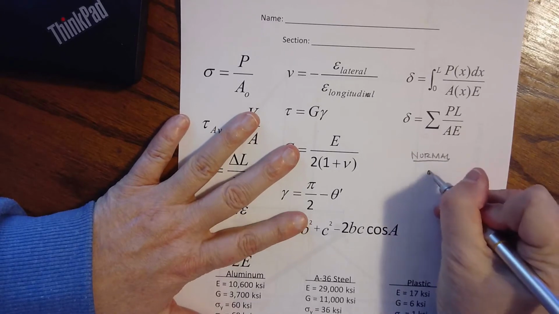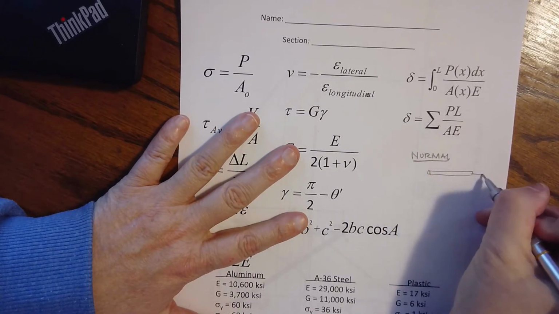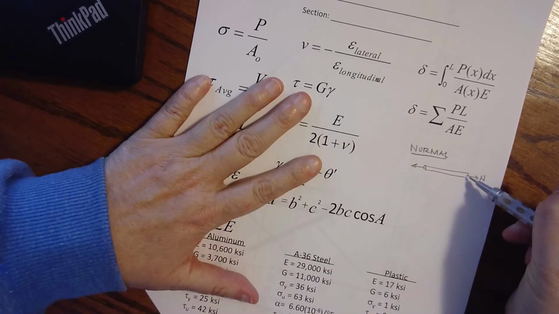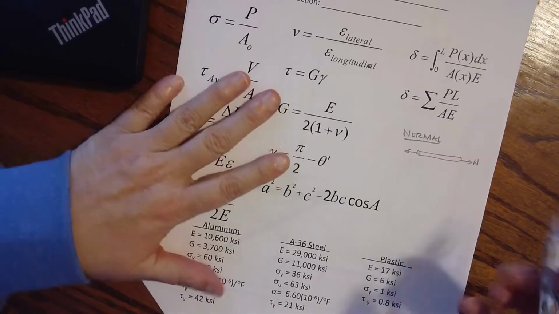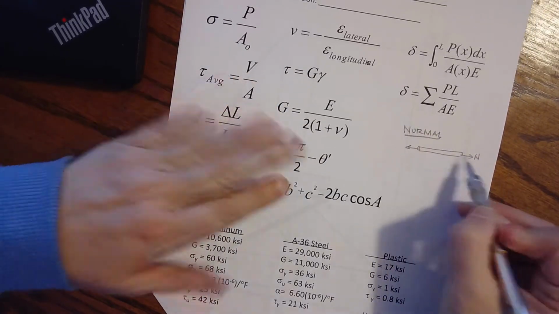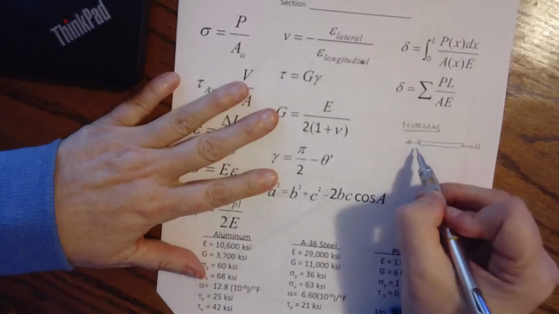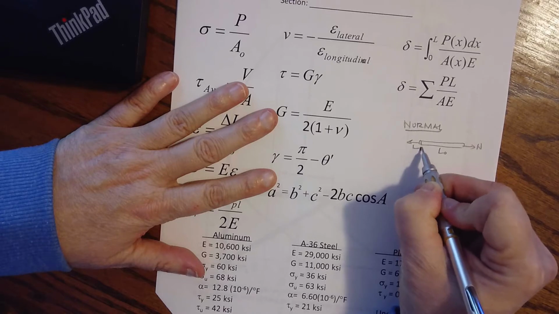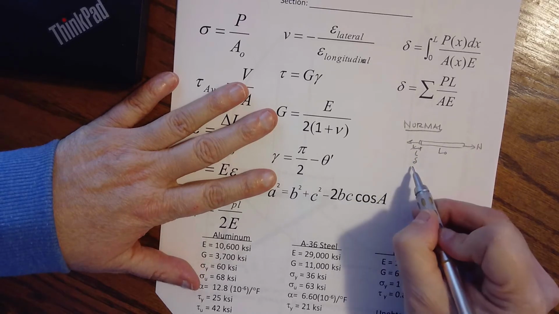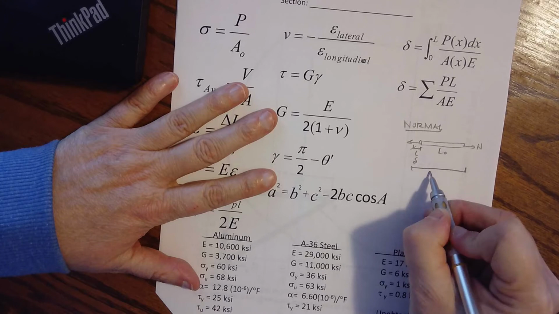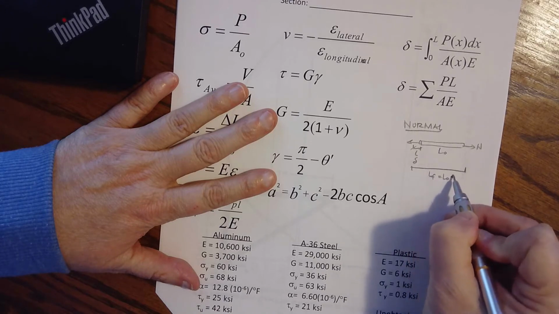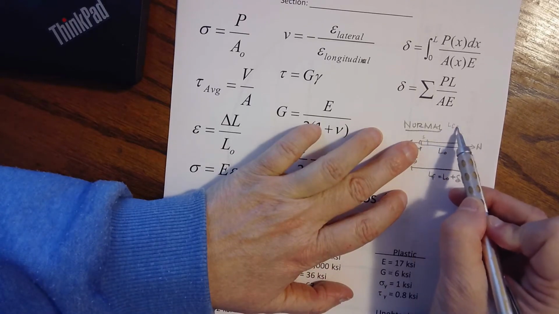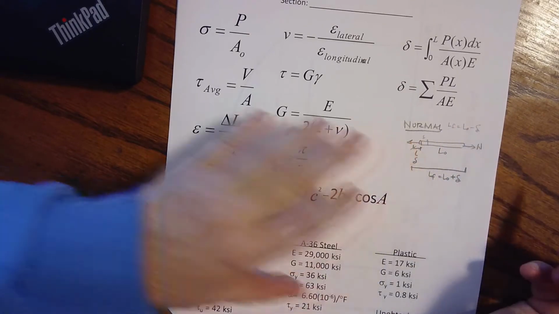So when I'm looking at normal, I have to understand it's a specimen that's being pulled in tension or pushed in compression. We have that internal normal force. It is perpendicular to my cross section. And so when I pull on this, I'm going to have expansion or a contraction. So we could show that we have an original length. When we pull on it, we end up with a delta, and our length final is length initial plus delta. We could also be shorter and have length final is length initial minus delta.